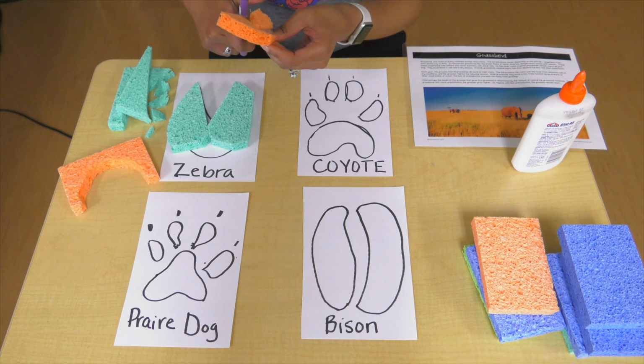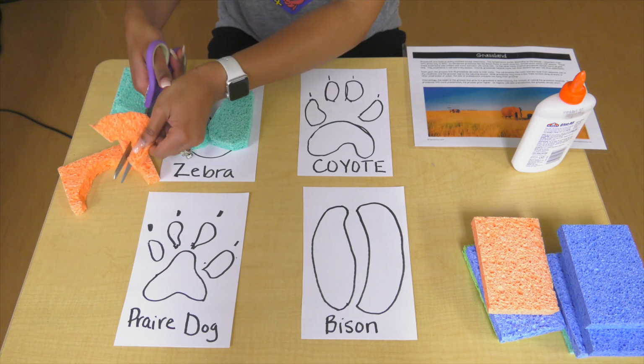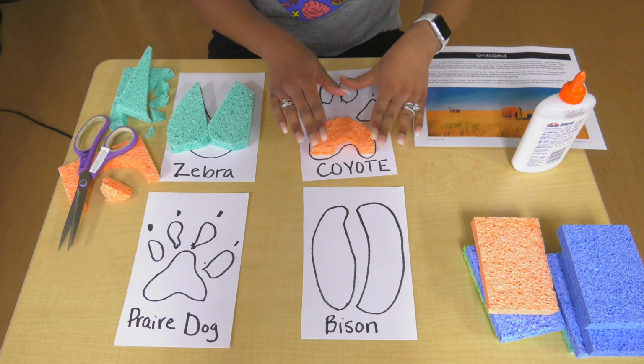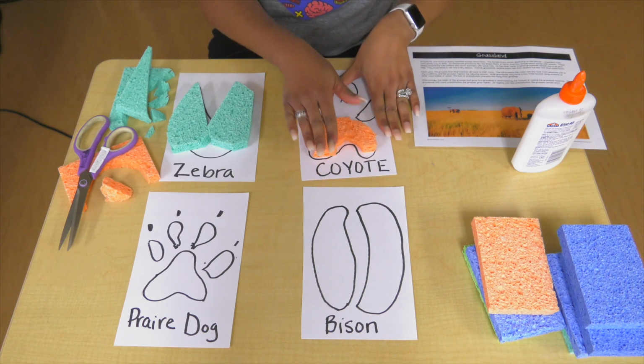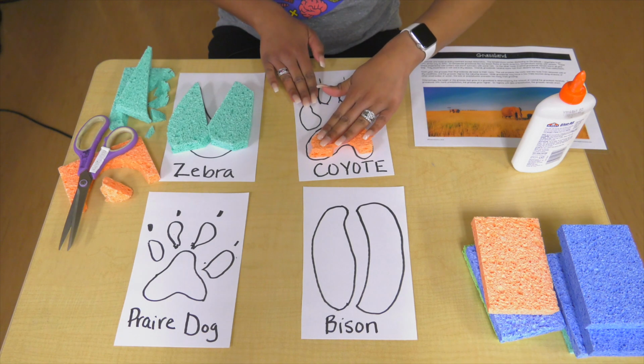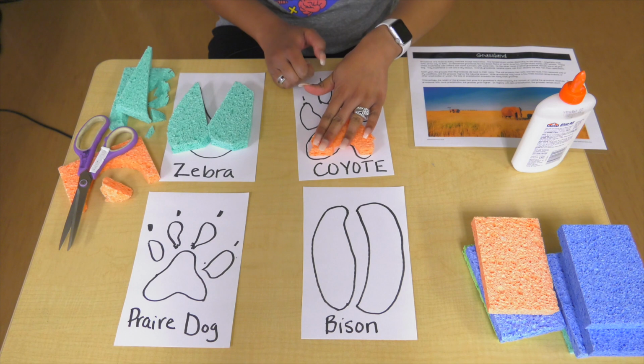Then I'm going to make it a little opening. Some animal tracks have a different texture at the bottom of their foot. This helps them either grip to the ground easier, or sometimes they might be climbing different rocks or mountains or even hills.